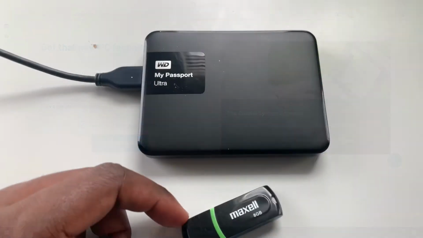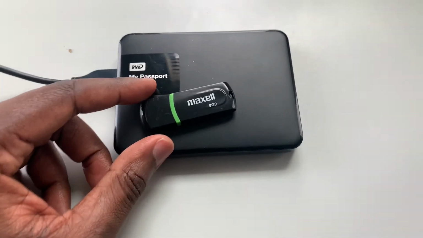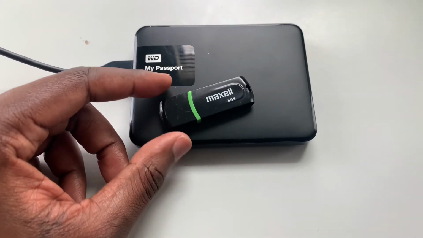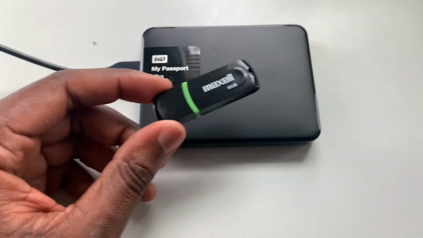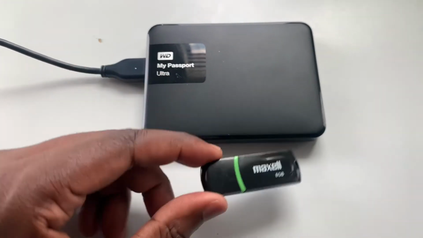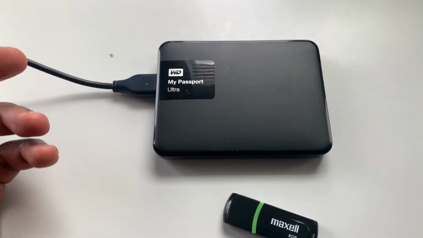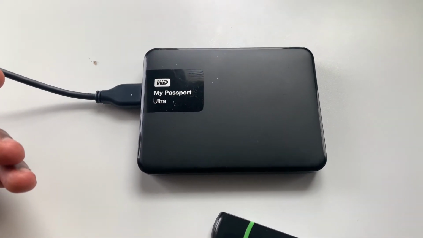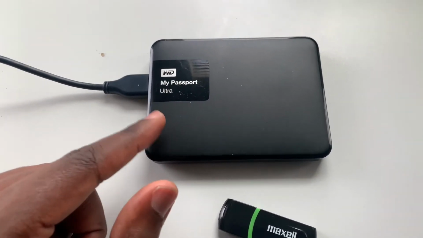Hey guys, really quick, here are the tools that I'm gonna need in order to facilitate this process. I have an 8 gigabyte USB that I will make into a bootable Windows 10 USB. And next to it, I have my Passport Ultra, which is basically a 1 terabyte external hard drive, enough space for me to create a system image backup.